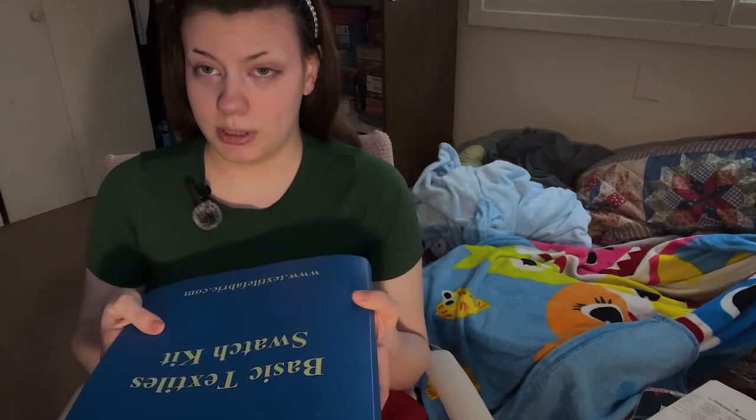It sucks to have to buy fabric online. Sometimes it can be really tedious and sometimes you don't get the fabric that you're looking for, but sometimes those are just the cards that you're given. So, this makes art a little bit easier.